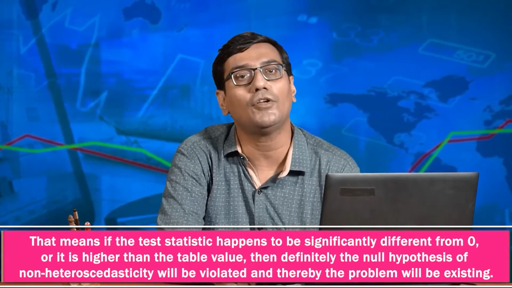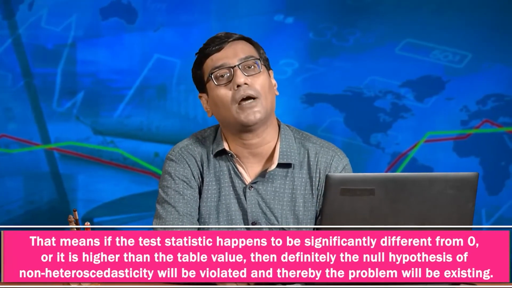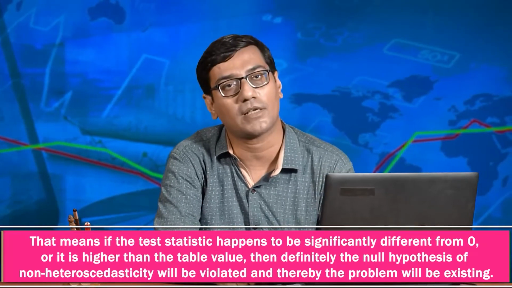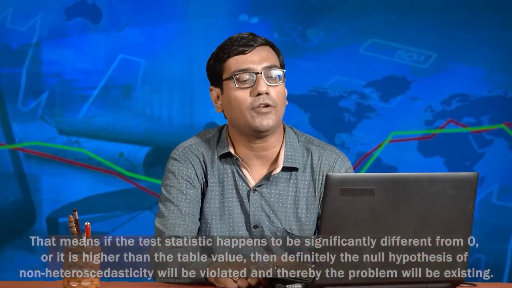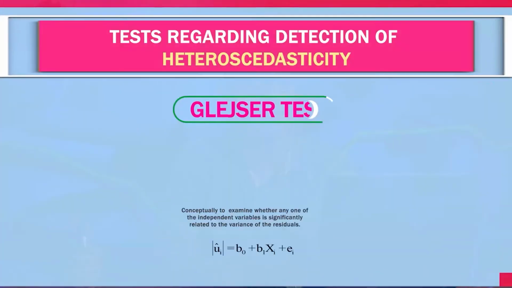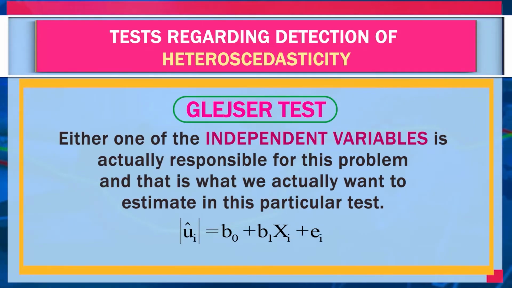That means if the test statistic happens to be significantly different from 0, or it is higher than the table value, then definitely the null hypothesis of non-heteroscedasticity will be violated, and thereby the problem will be existing. So this basically refers to a significant coefficient of the error term, and thereby the absolute value will be taken into consideration. So in the Gleiser test, we actually want to examine which variable is responsible for this problem. Either one of the independent variables is actually responsible for this problem, and that is what we actually want to estimate in this particular test.